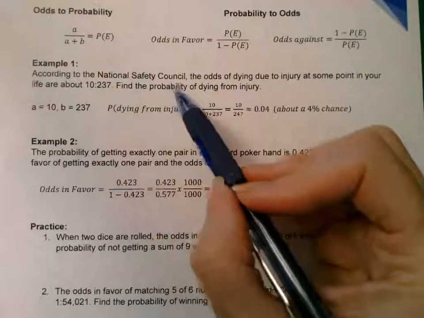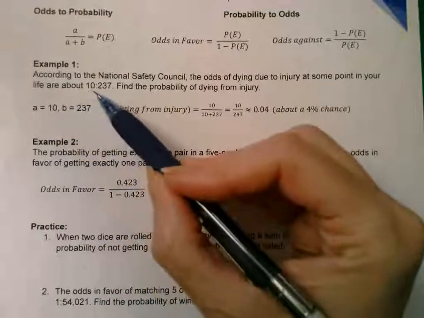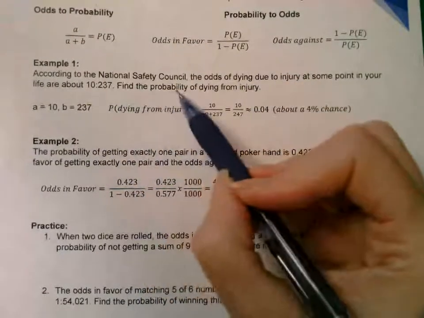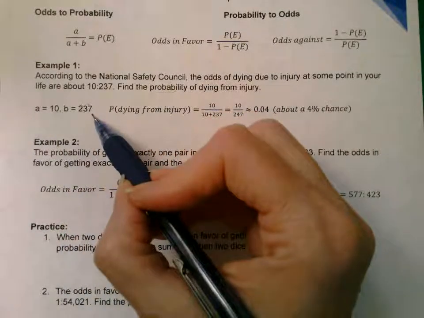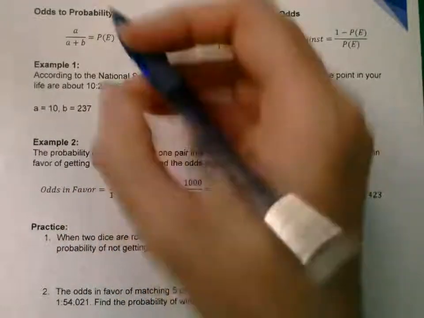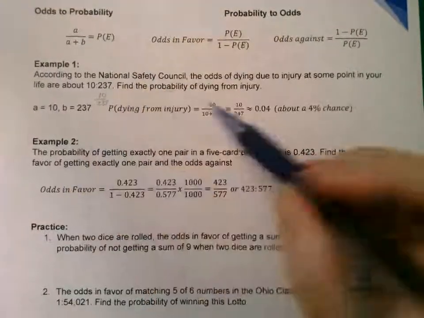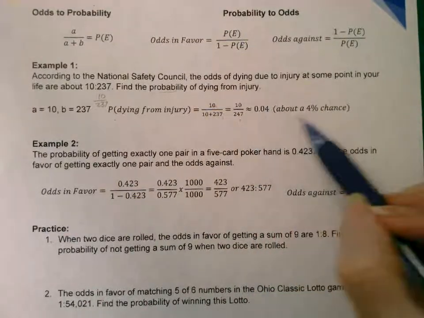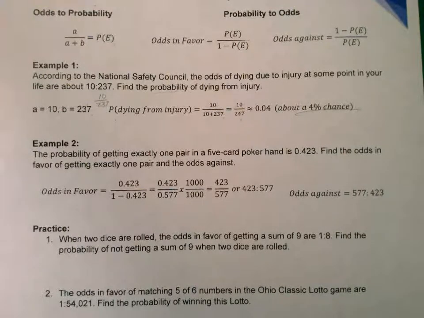According to the National Safety Council, odds of dying due to an injury at some point in your life are about 10 to 237. So find the probability. Well, the odds, the top number is the A, the bottom number is the B. If it's written this way, you can think of it as 10 over 237, okay? A and B, so that A goes here, A plus B on the bottom is here. Then calculate out your decimal. 10 divided by 247 is about a 4% chance, okay?